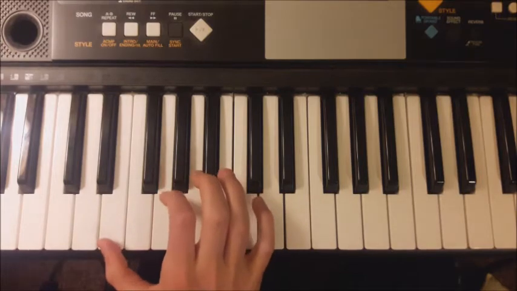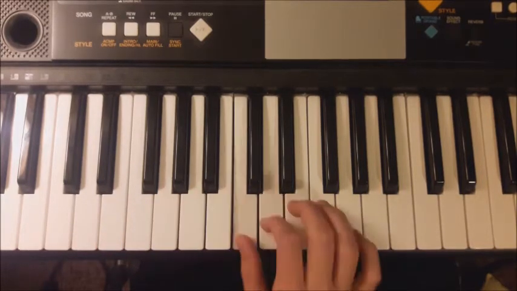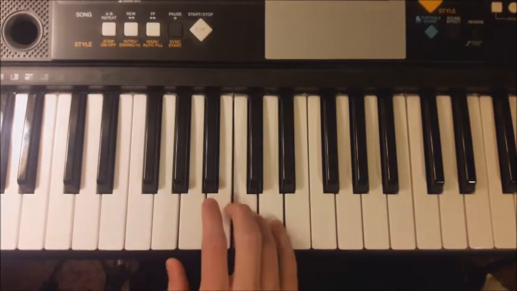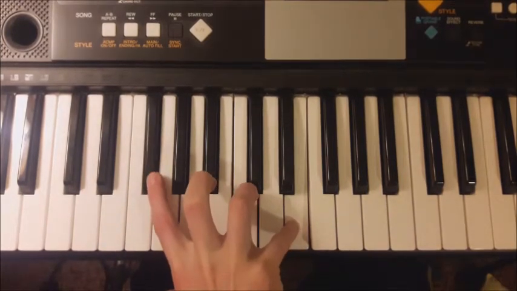We know E minor and G major are related keys. G major, the natural minor of that, 3 notes down. So we've got that F sharp.